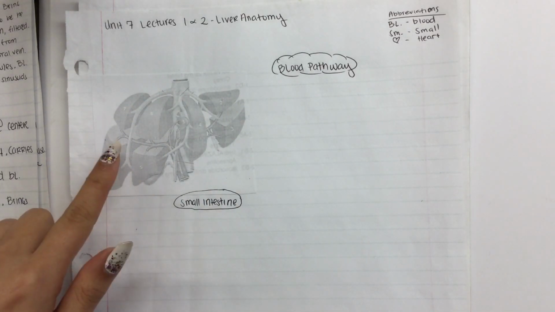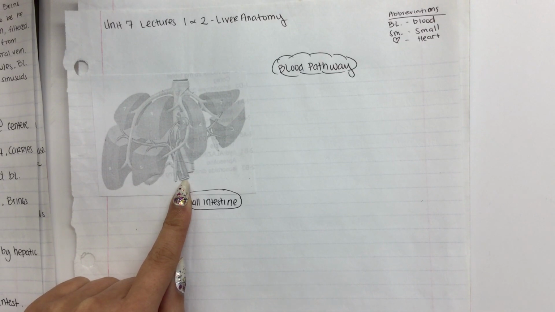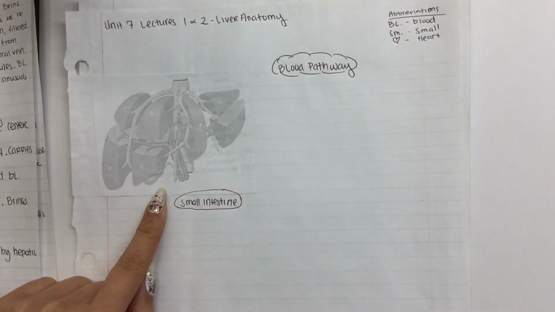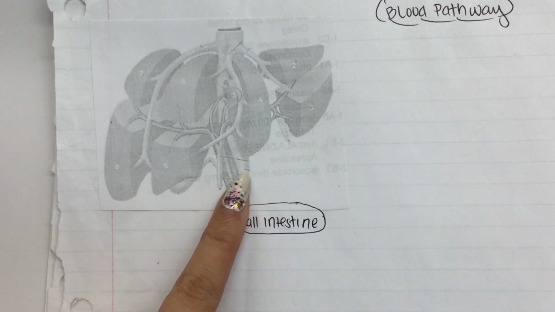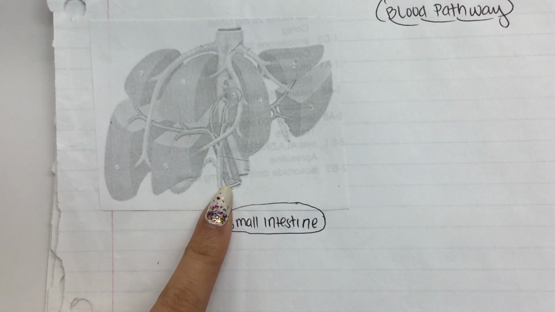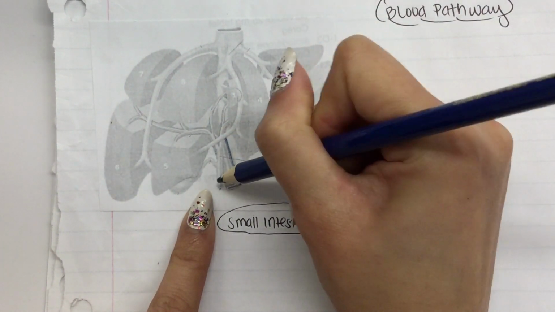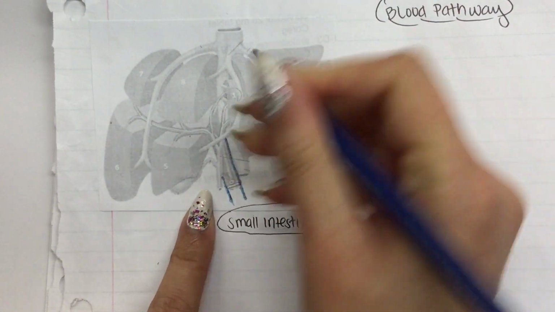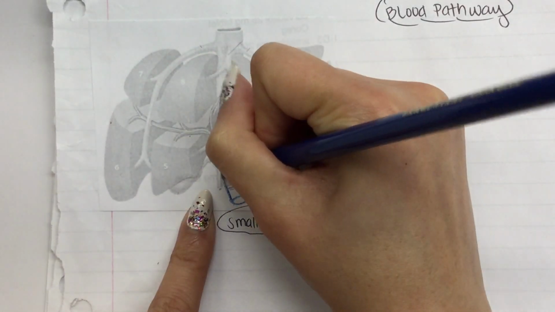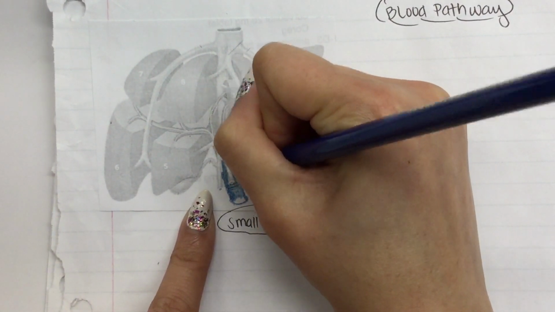So the small intestine right below the liver is connected to the liver through a blood vessel called the hepatic portal vein. And it is a deoxygenated vein, so I'm going to use a dark blue color pencil for that. In the picture, the printout, you'll notice that it's the vein that's kind of a darker gray color right there. There is an artery on top of it, so you want to avoid coloring the artery. I'm going to outline the hepatic portal vein, and I'm going to extend it a little bit farther so it comes closer to the small intestine. I'm going to color it in. Make sure you avoid the artery that's right on top of the hepatic portal vein.